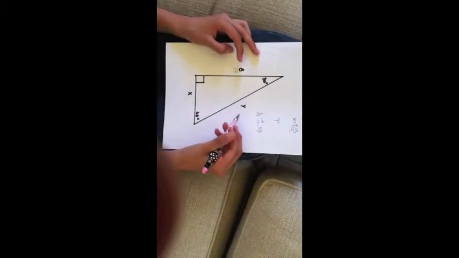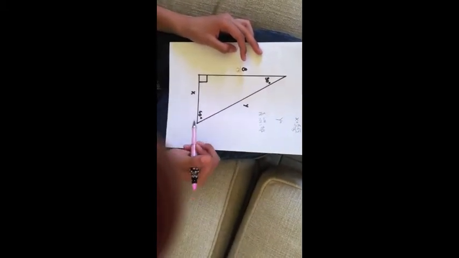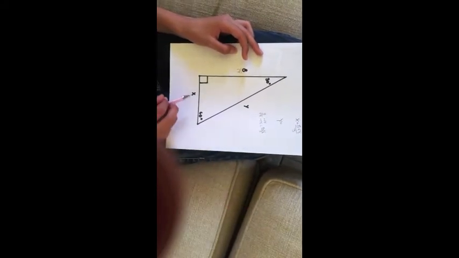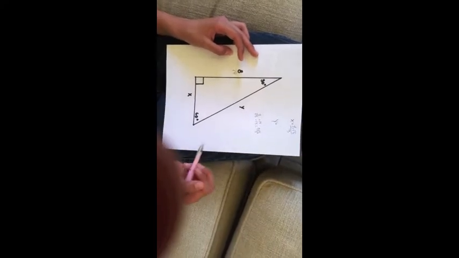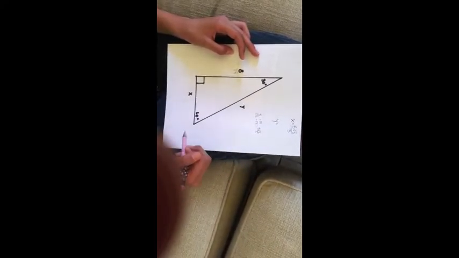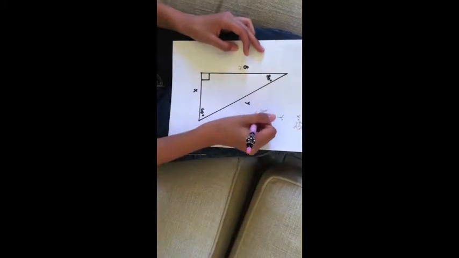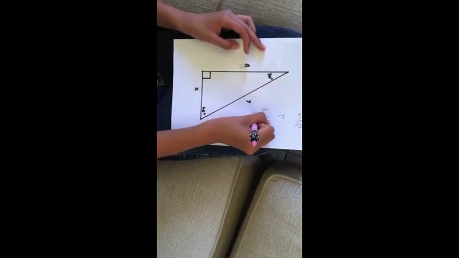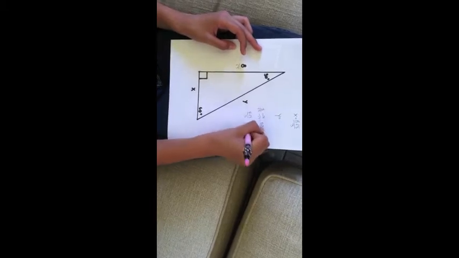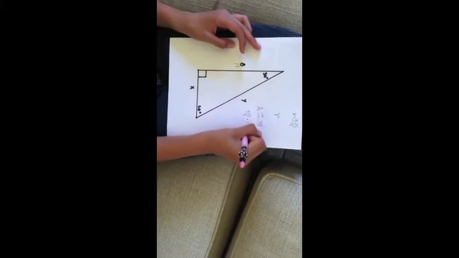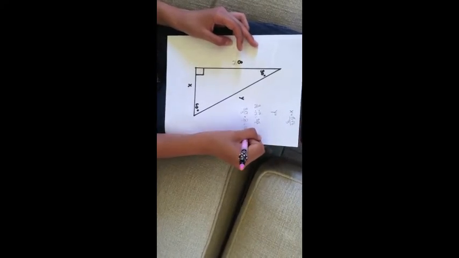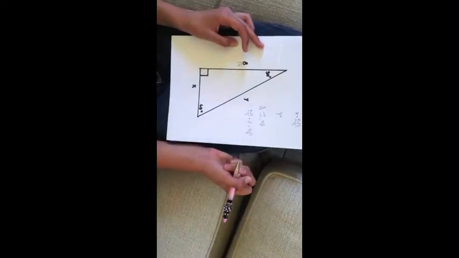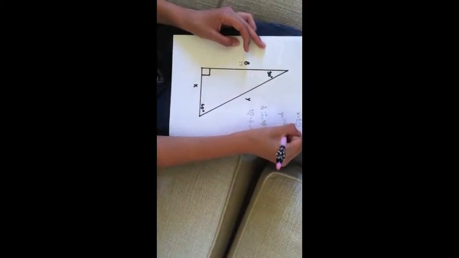Now, to find y, the hypotenuse of the 30-60-90 triangle, we'll take x, which is 8 radical 3 over 3, and multiply it by 2 because the hypotenuse is equal to the shortest leg times 2. So 8 radical 3 over 3 times 2, or 2 over 1, equals 16 radical 3 over 3. So y equals 16 radical 3 over 3.